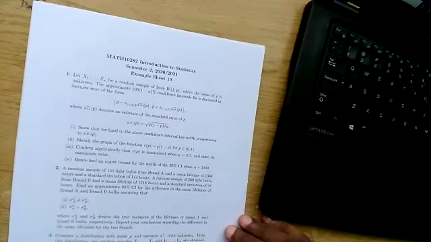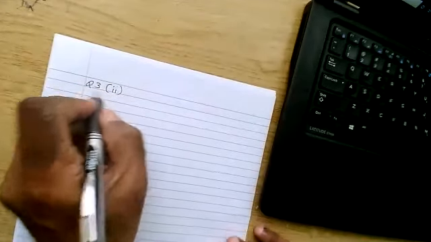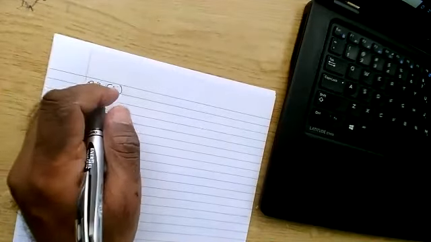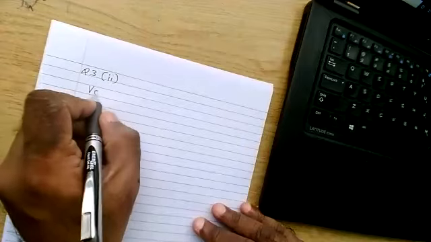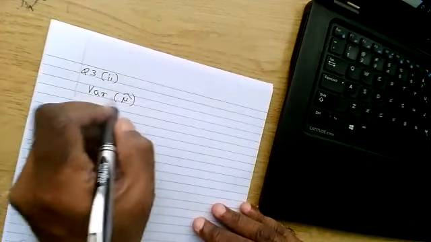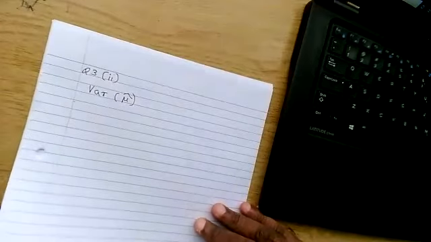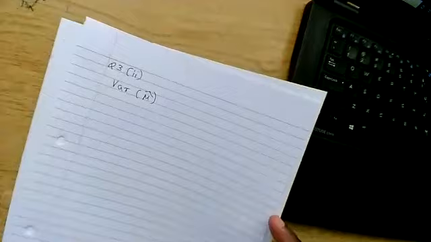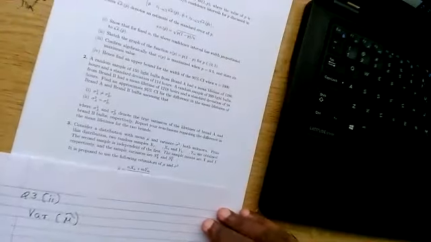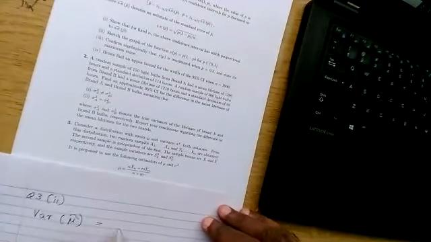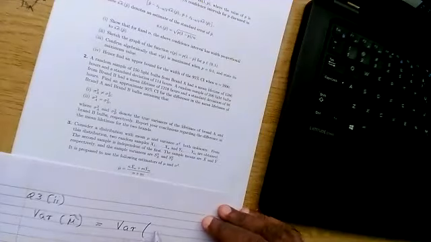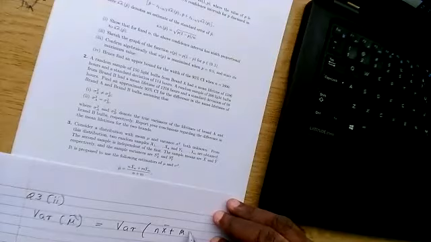So this is part 2. So this is question 3, part 2. So we are asked to find an expression for the variance of mu hat. Now mu hat, as we saw earlier, is equal to n x bar plus m y bar divided by n plus m.